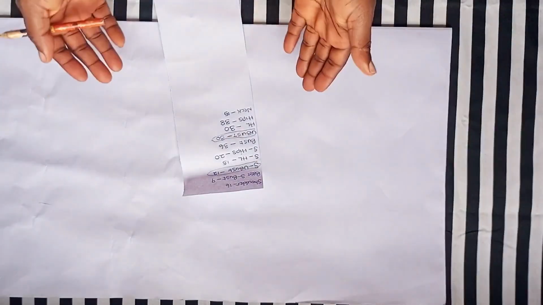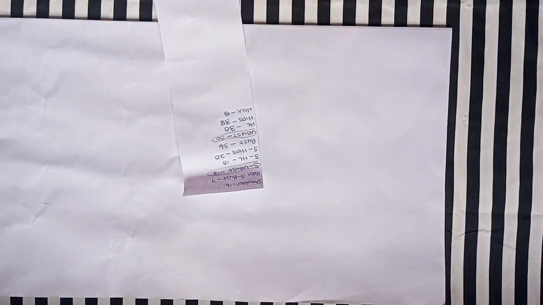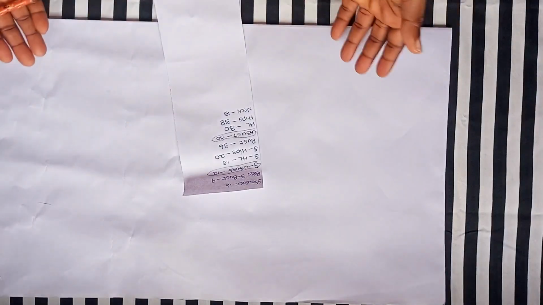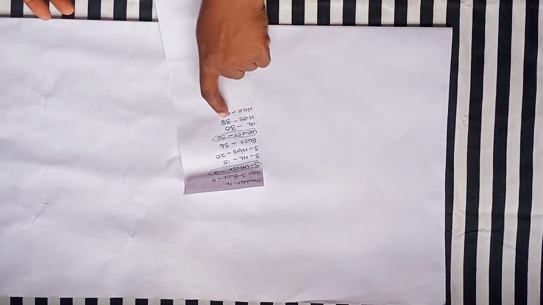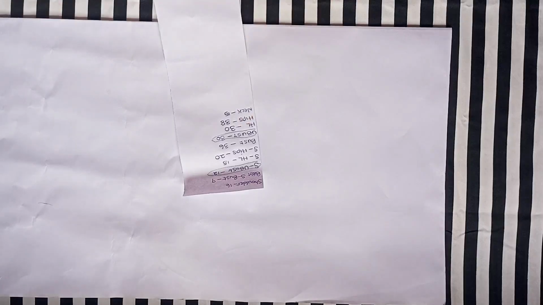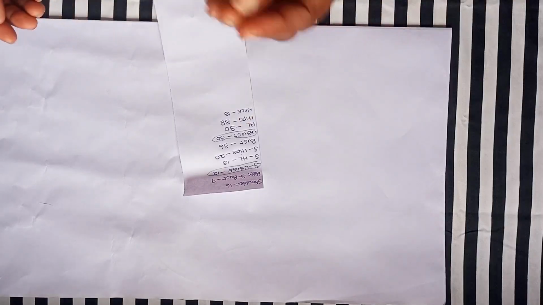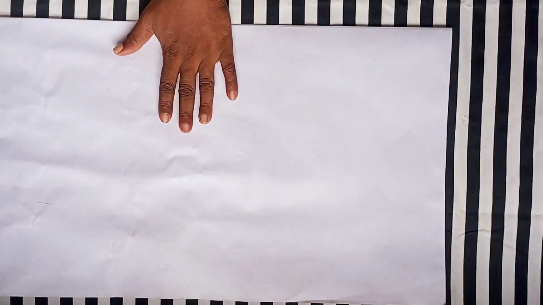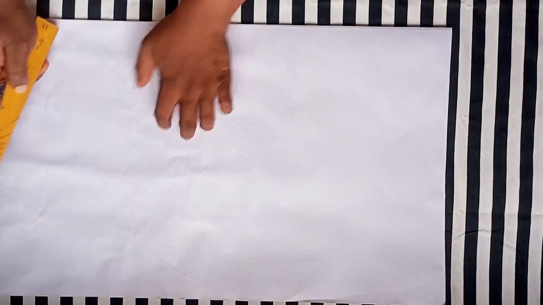I showed you what a bust round actually looks like. And then we're going to have the half length and the hip measurement. Then we're going to be using the neck measurement. I'll tell you the reason we're using the neck measurement and what we're going to be doing with it. So let's go ahead and start the tutorial proper.